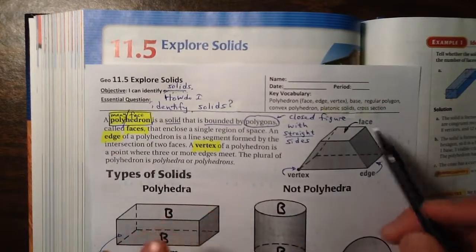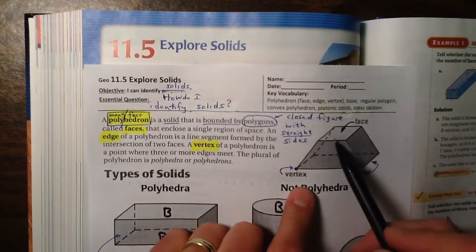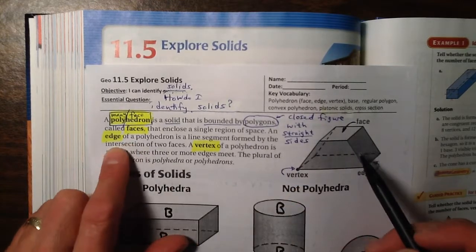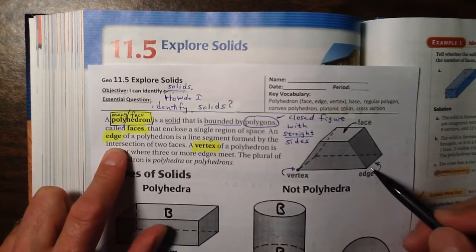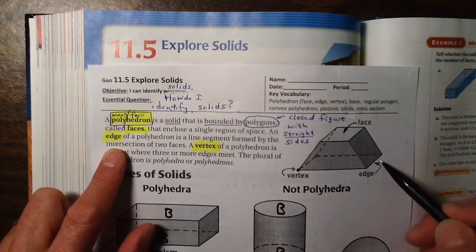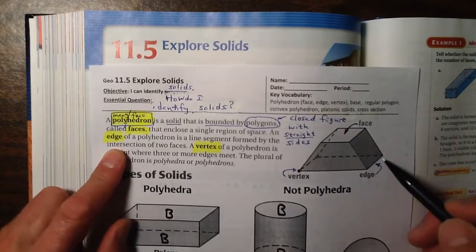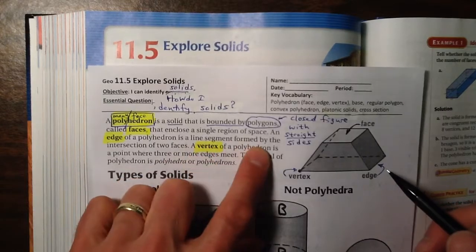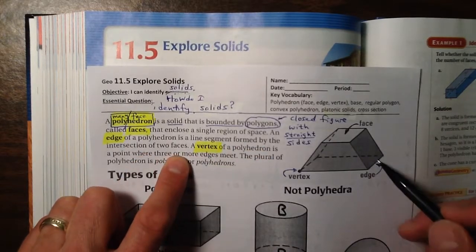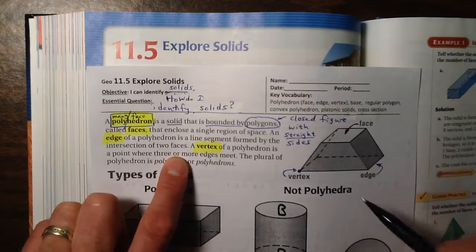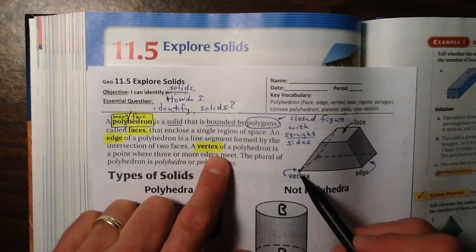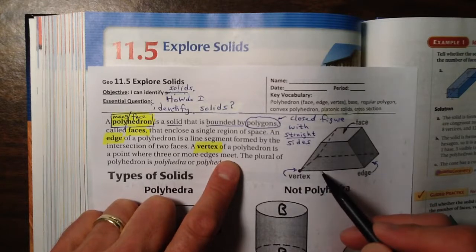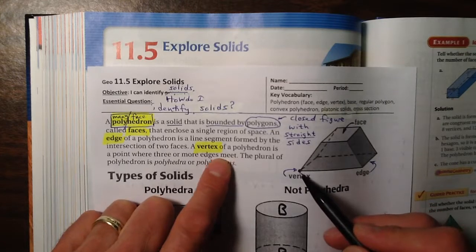So there's different aspects of this polyhedron. Like we said, this is a face, this flat surface here. An edge is a line, a straight edge, you would call it. That's a line segment formed by the intersection of two faces coming together. And then a vertex, we are familiar with that, but we're accustomed to it in two-dimensional, where it's only two lines that connect together to create a vertex.